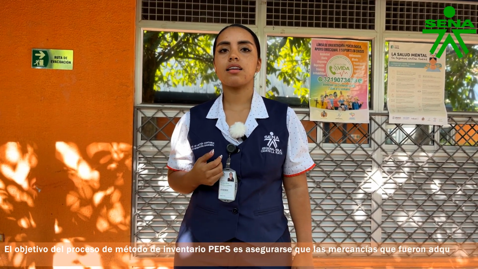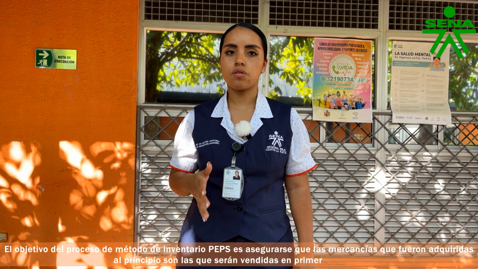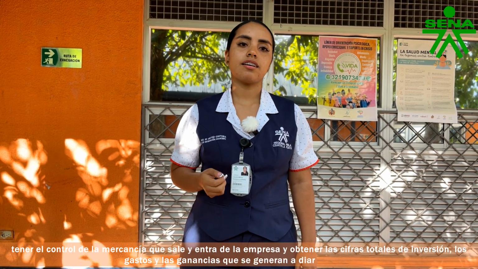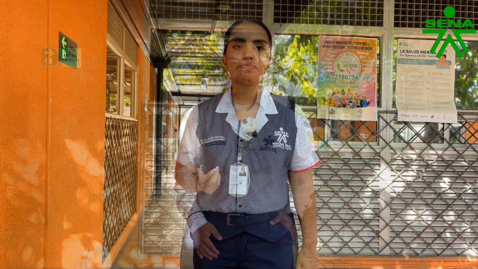The objective of the FIFO inventory method process is to ensure that the merchandise that was purchased at the beginning is the one that will be sold first, to have control of the merchandise that enters and leaves the company, and to obtain the total investment figures, the expenses and profits, generally daily.